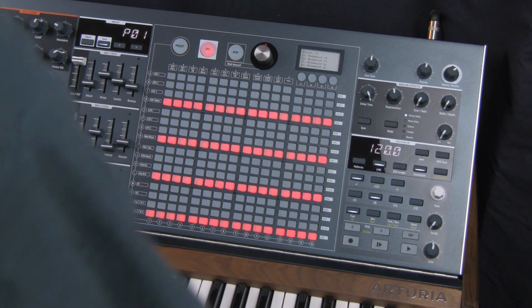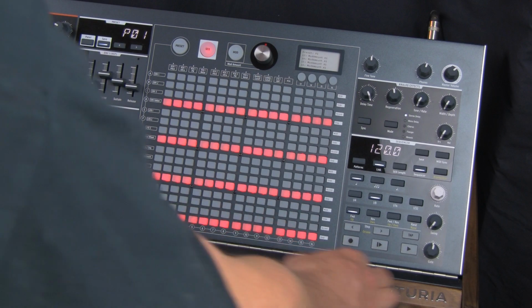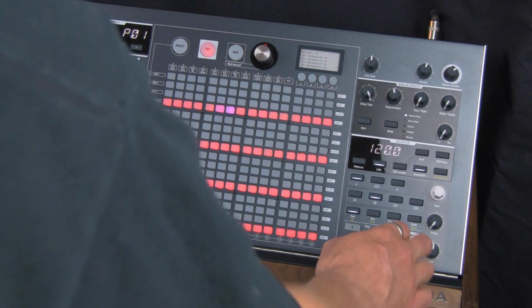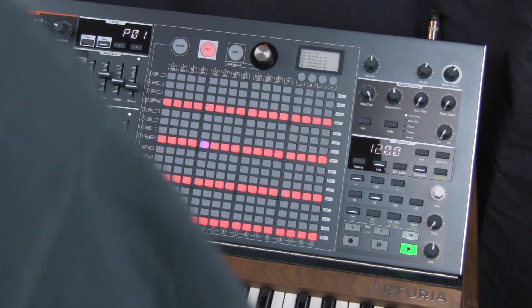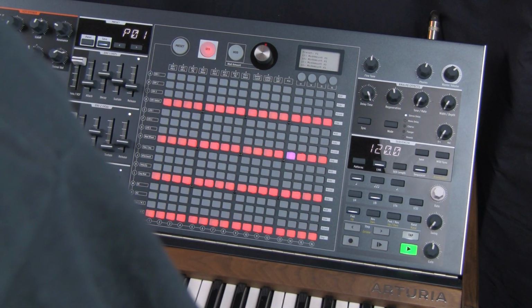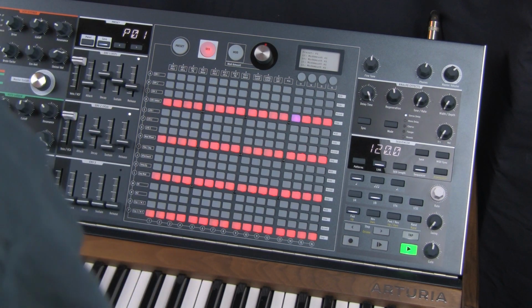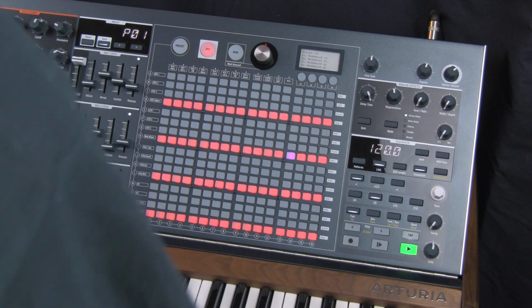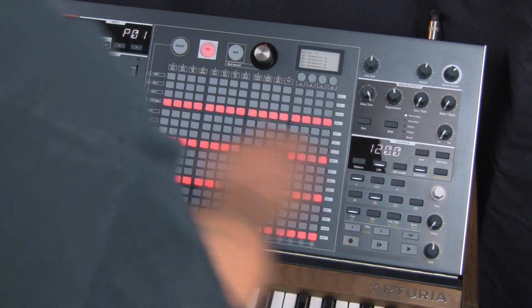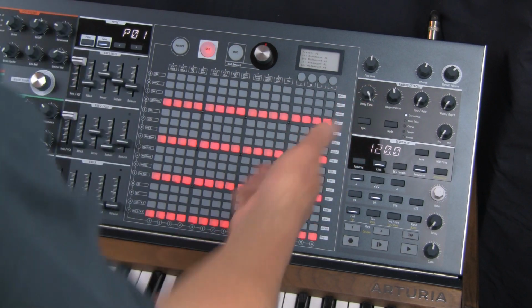So, a couple of things. Now I have 32 steps of sequence. Let's listen to it. Let's start. Okay, so it's looping through half of the possibility, which is 32 steps.